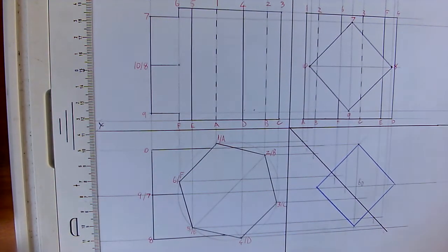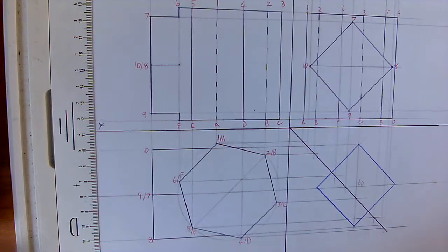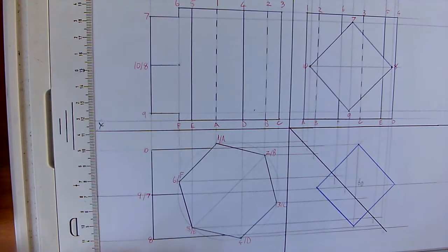Okay, so there's the left view. We still have a few minutes left, so we're going to end this video by just completing the front view, and then we'll do the development tomorrow. Let's do this front view.